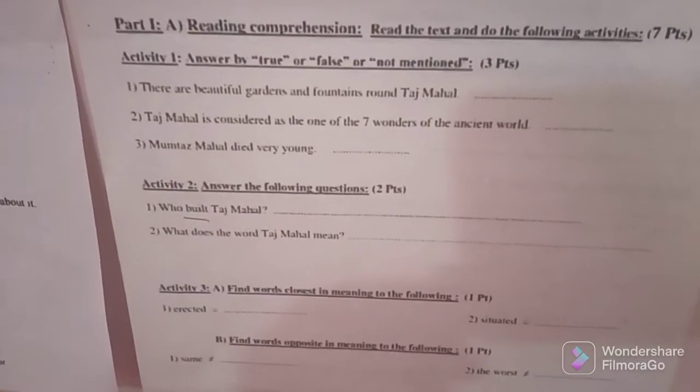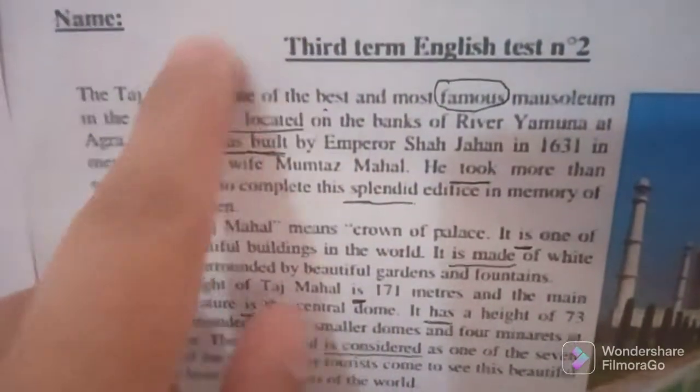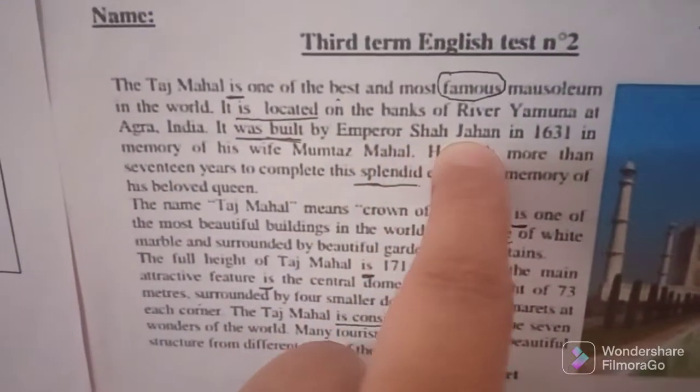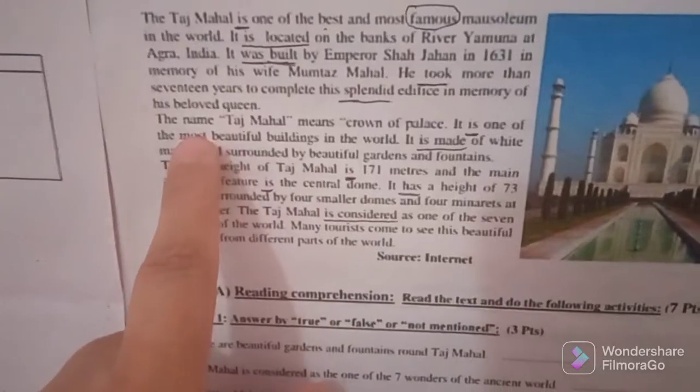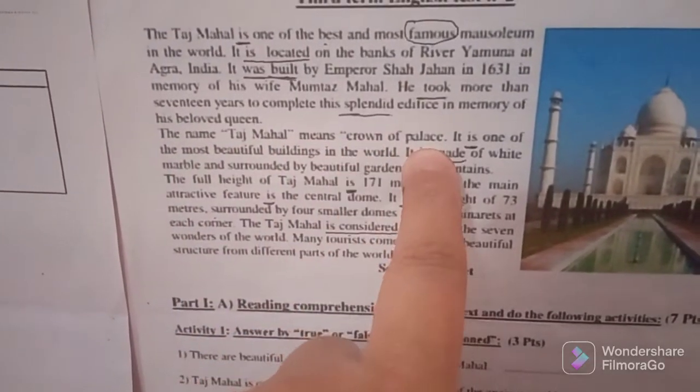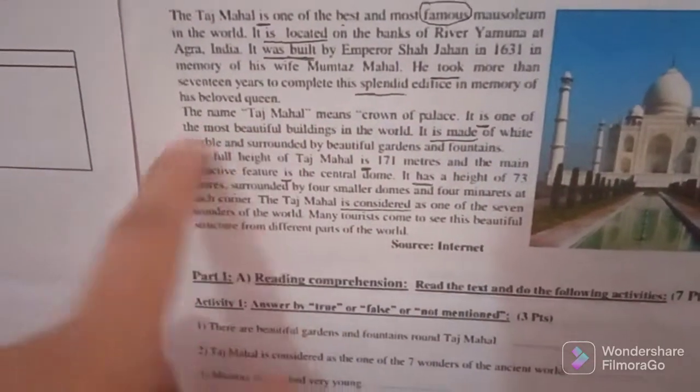Take a moment. Then you are going to answer. Who built Taj Mahal? We take it from the text. It was built by Emperor Shah Jahan. And the second, the name Taj Mahal means crown of palace. This is the answer number 2.